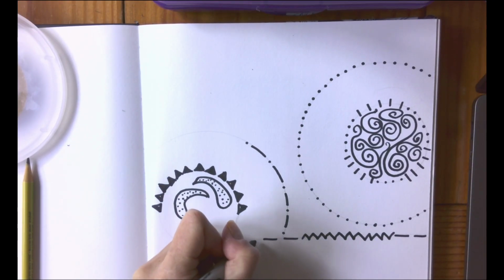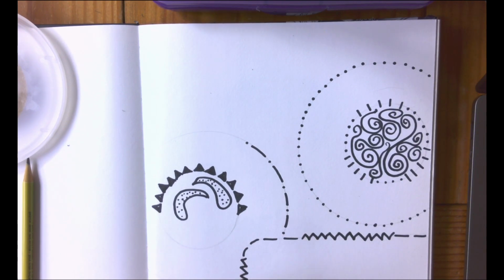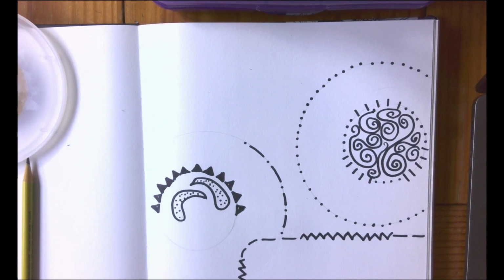You won't be able to see that bottom one. I'm going to go around and maybe do this again. Okay, that's just an idea. That's how I kind of started.